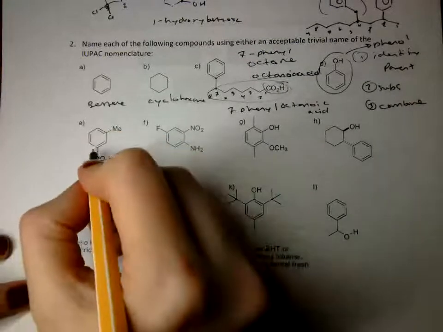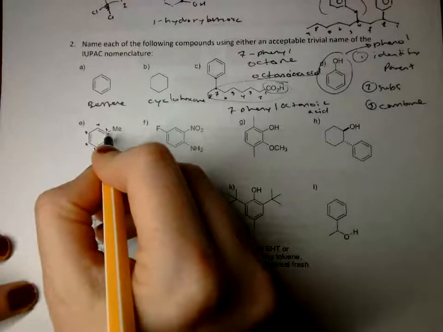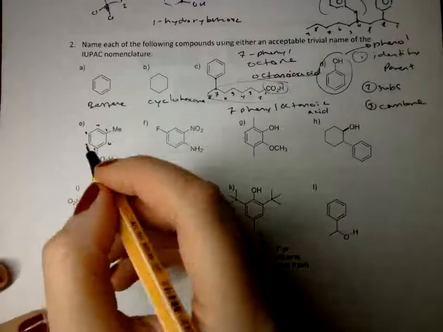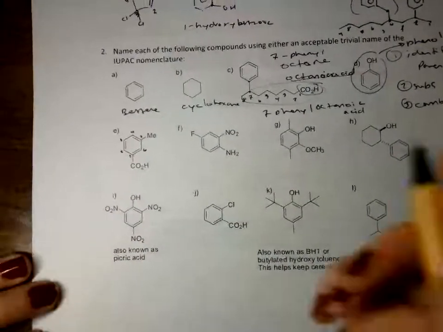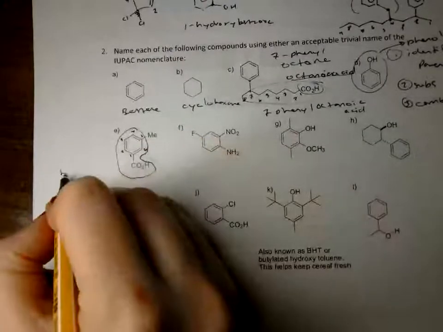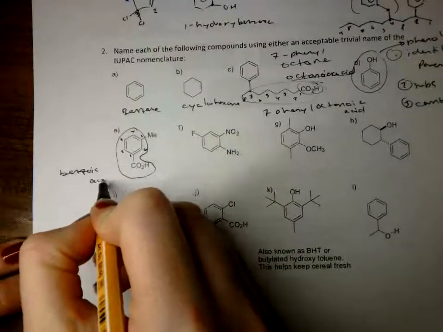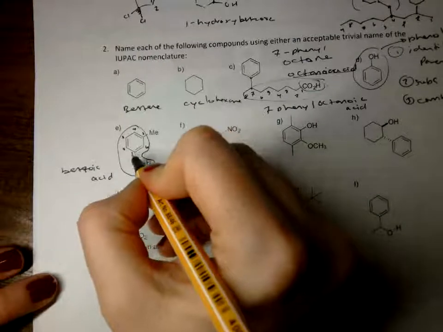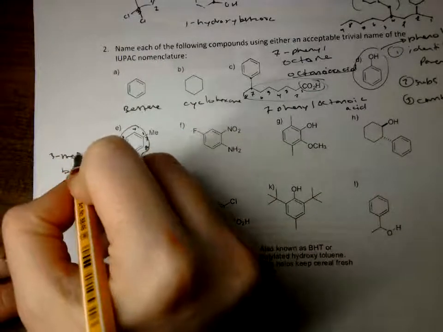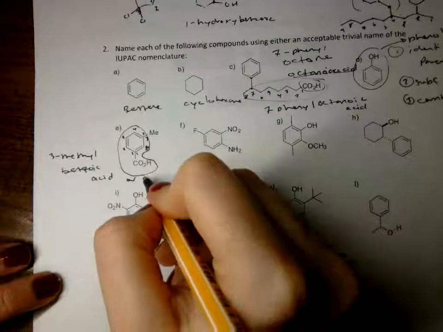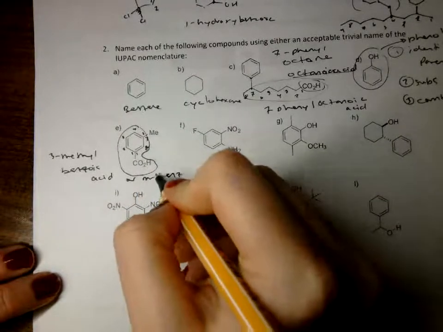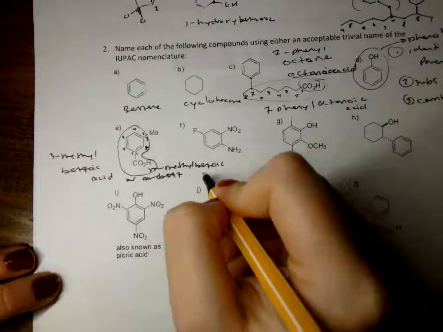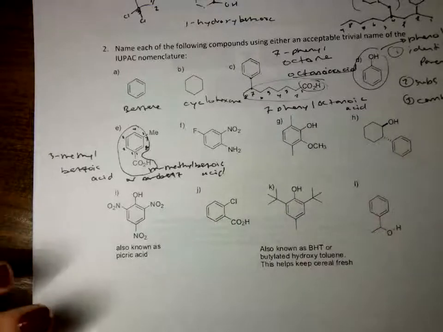Okay, the next one, 1, 2, 3, 4, 5, 6. So, you should go the other way. I don't know why I numbered it that way. So I guess I'm in the habit of numbering. So first, I recognize this as something we had to memorize, which is benzoic acid. So if that's benzoic acid, then we have 1 methyl group. So we could either say 1, 2, 3. We could say 3-methyl benzoic acid, or we could say meta-methyl, sorry, m-methyl benzoic acid. It's very early, so I'm kind of all over the place.